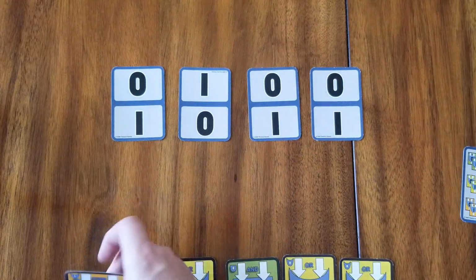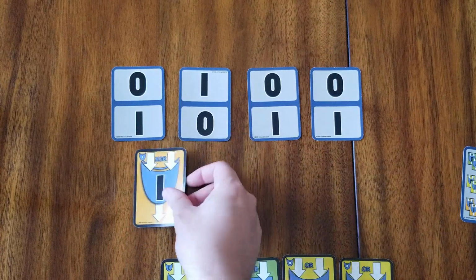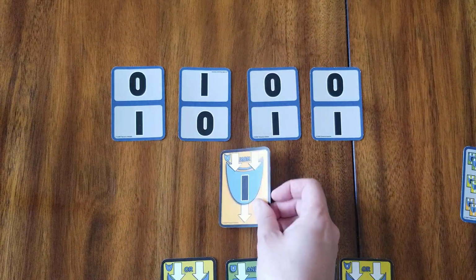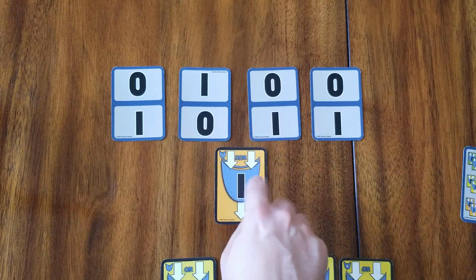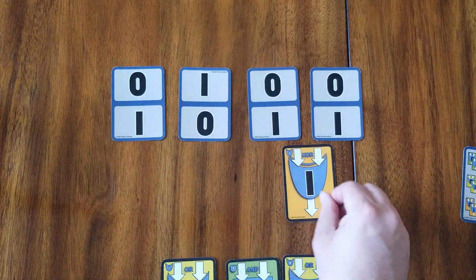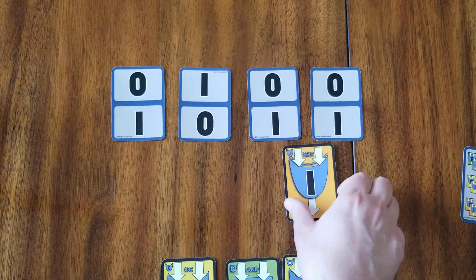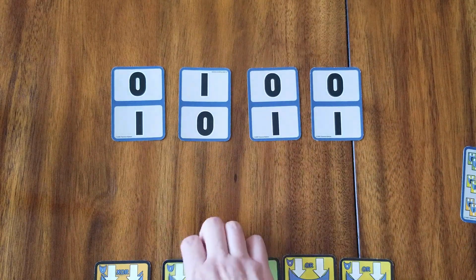For this XOR 1 card, I could play that here because 1 XOR 0 is 1. I could play it here, 0 XOR 1 is 1. But I could not play it here because 1 XOR 1 is 0. Okay, so on your turn you play 1 card. All right.